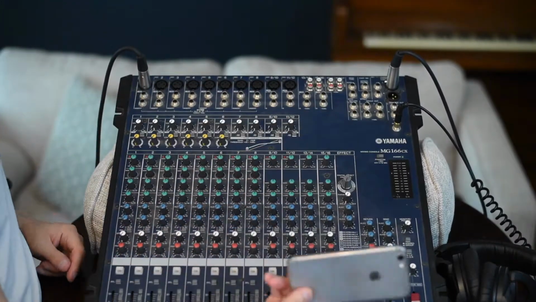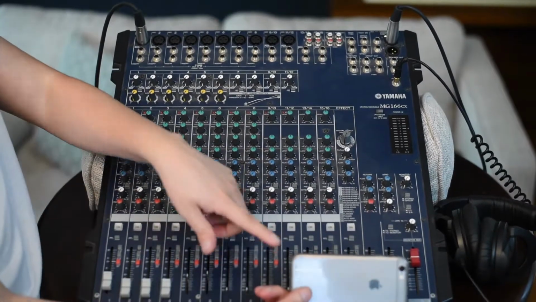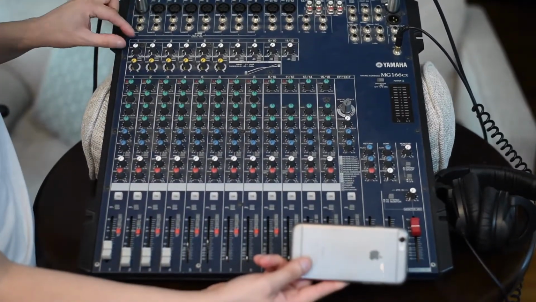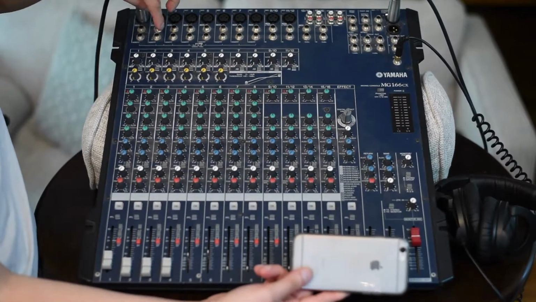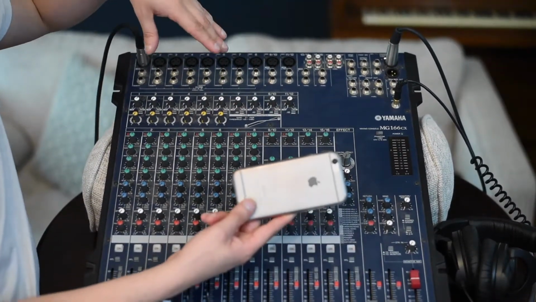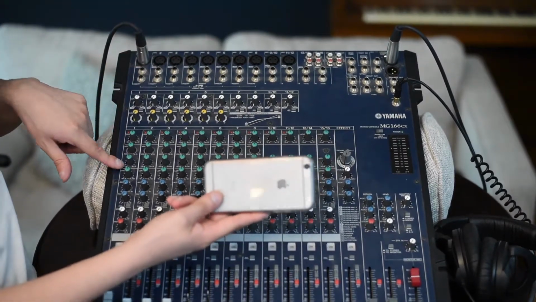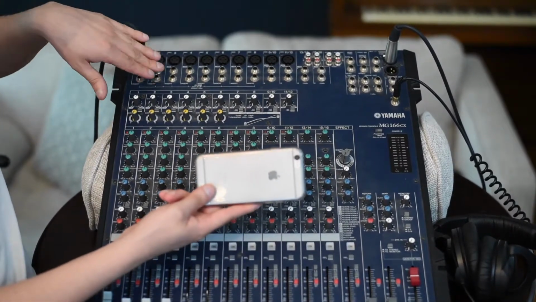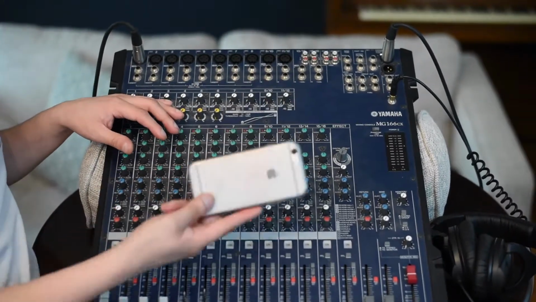So you have your outboard gear connector here. You tweak the gain, the signal goes through the cable to the compressor and comes back here. So you can compress every signal if you have different compressors for each one.